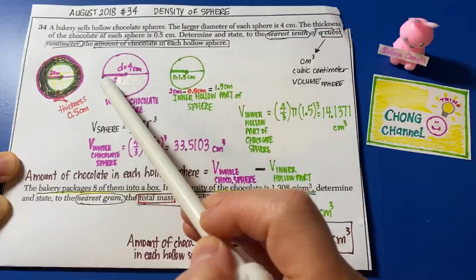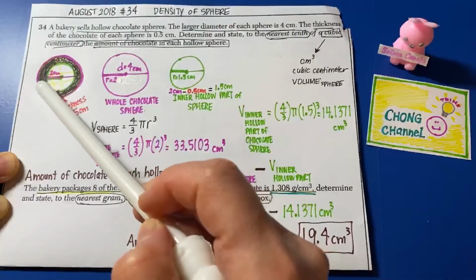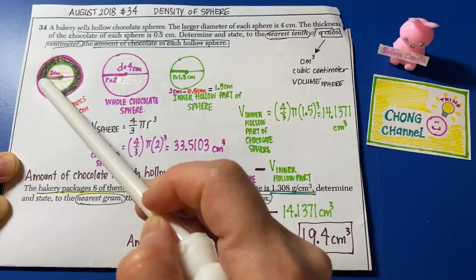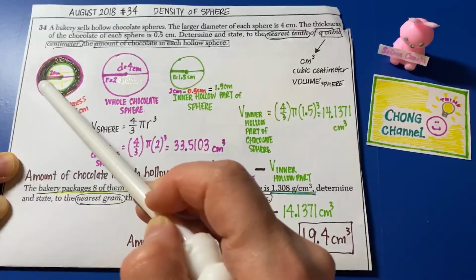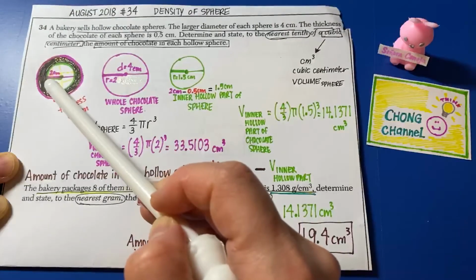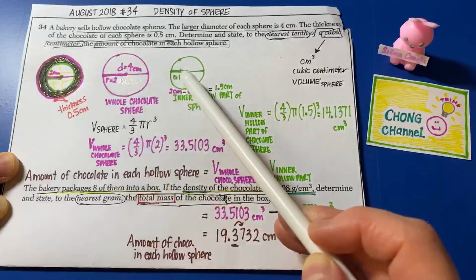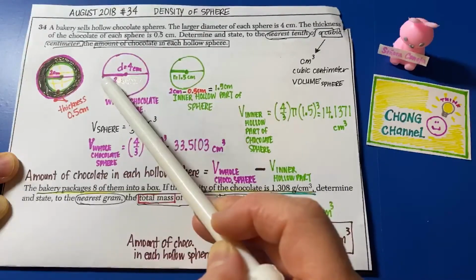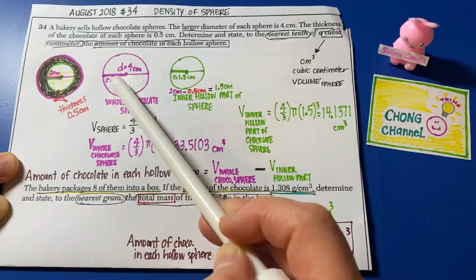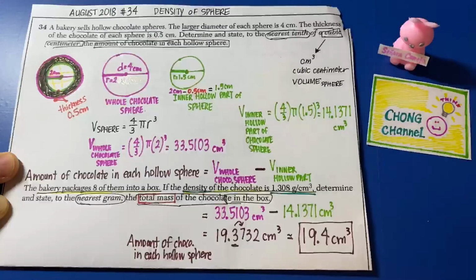So if the radius is 2, this whole part is 2. Now the black part, which is the chocolate part, that's the thickness, and they said it's 0.5. So if I wanted to find the green inner part, it would be 2, this whole thing, minus the thickness, 0.5, equals 1.5 centimeters.